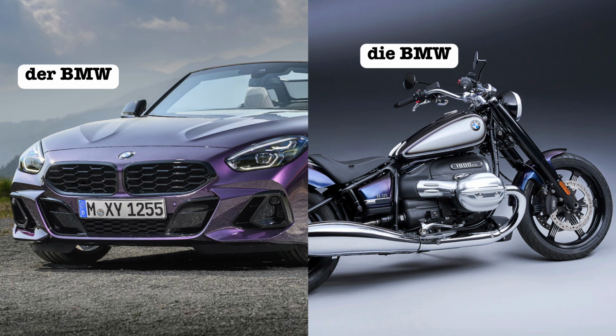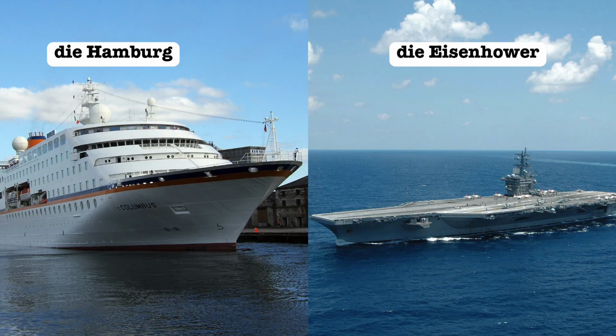While the brand names that we use for cars are masculine, the ones that we use for motorcycles are feminine. So for instance, if you have a BMW that is a car, that's der BMW. But BMW also makes motorcycles, which makes it die BMW. Generally speaking, ships are also feminine, so it is die Eisenhower and die Hamburg.